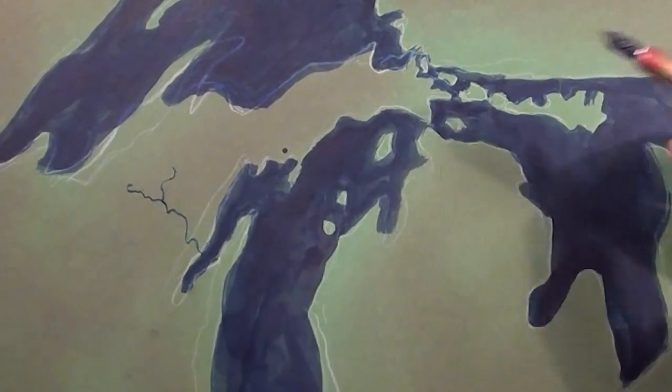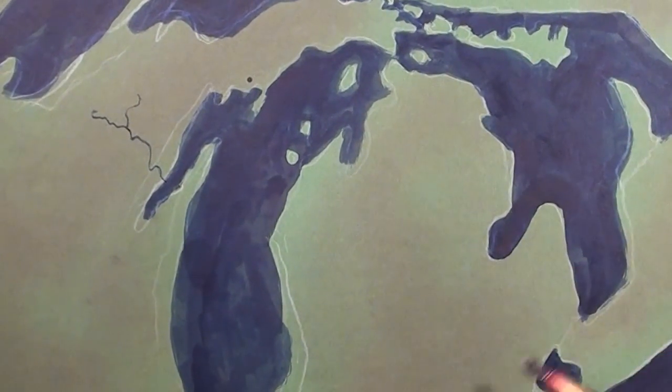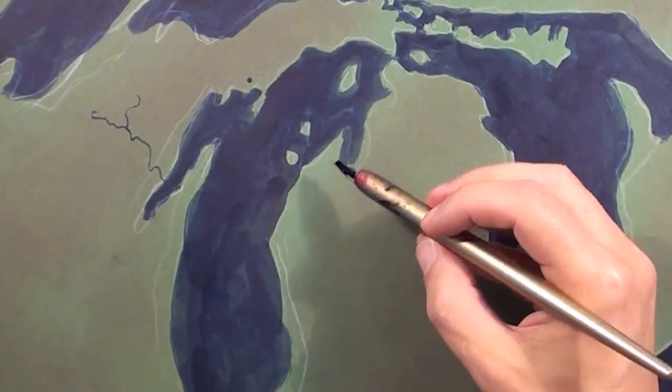And if we move on to the lower peninsula, the Mitten, then we have a couple of rivers here.